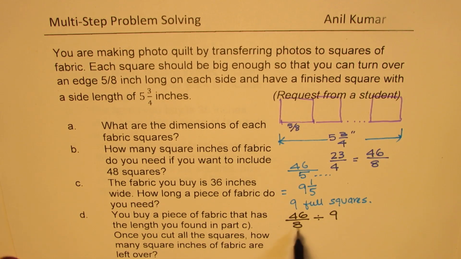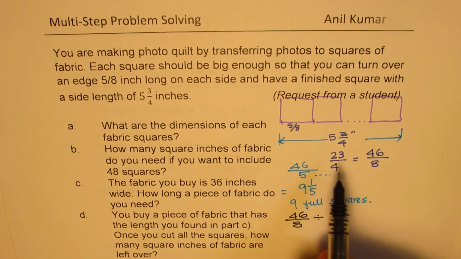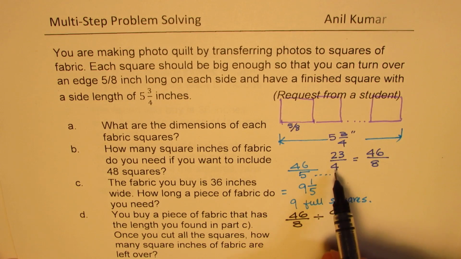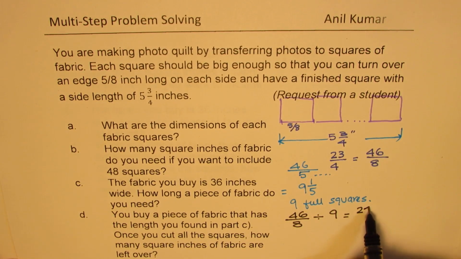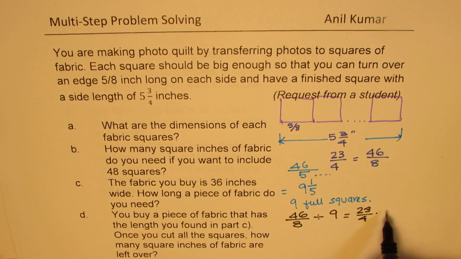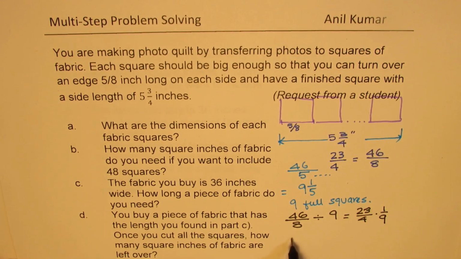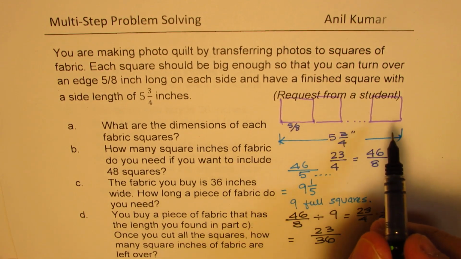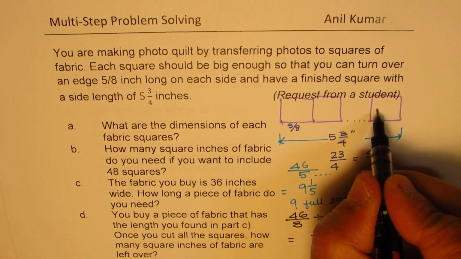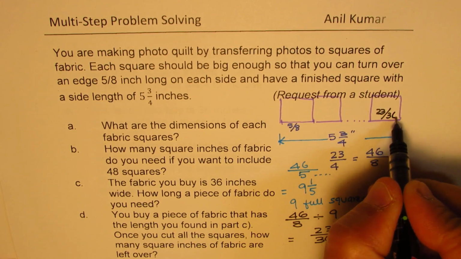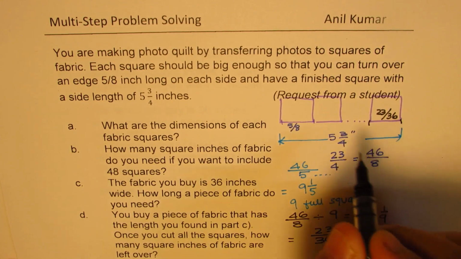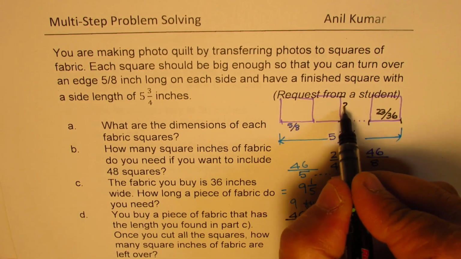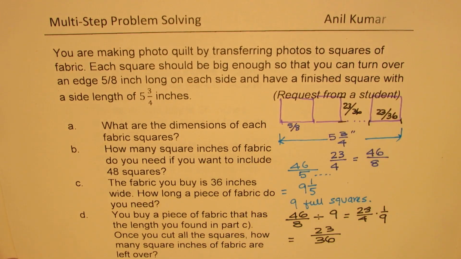Dividing 46 over 8 is the same as 23 over 4, so that is 23 over 4 times 1 over 9, and that gives you 23 over 36. So each length should be 23 over 36, and the width also will be 23 over 36.